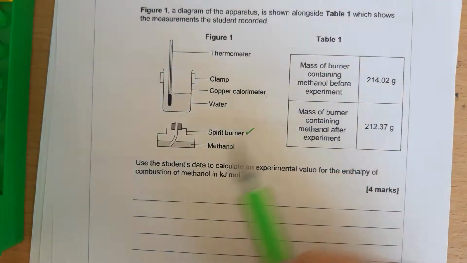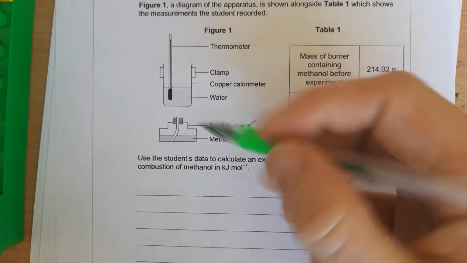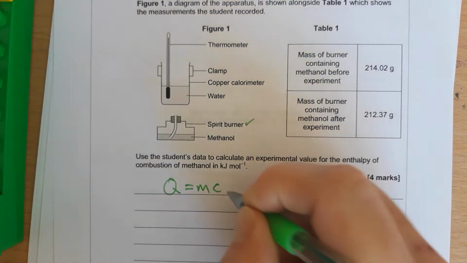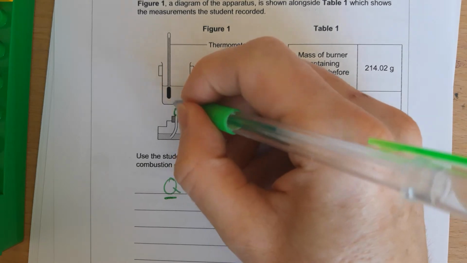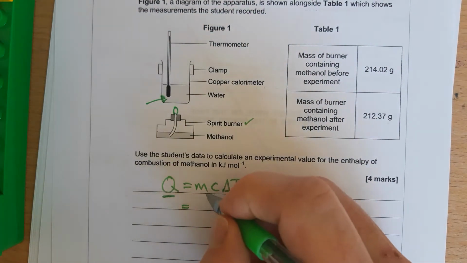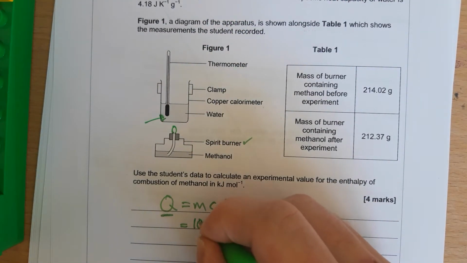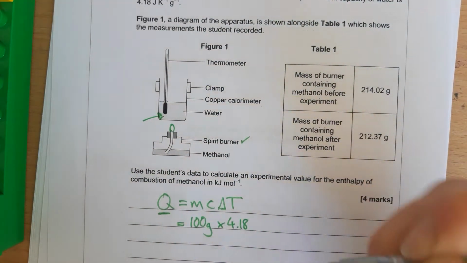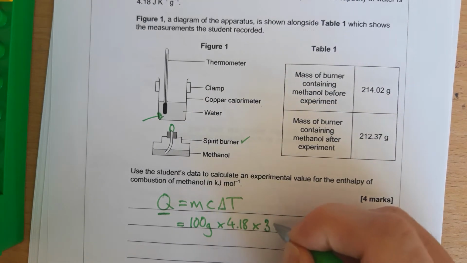So the first thing I'm going to do then, calculate an experimental value for the enthalpy of combustion of methanol. Well, in all of these experiments, the first thing to do is Q equals mc delta T. Because what we're trying to work out is how much energy, which is Q, has been put into the water in here. So you need to always remember that m is the mass of water. So m is 100 grams: 100 grams of water with a specific heat capacity of 4.18 was taken through a temperature increase of 38 degrees C.